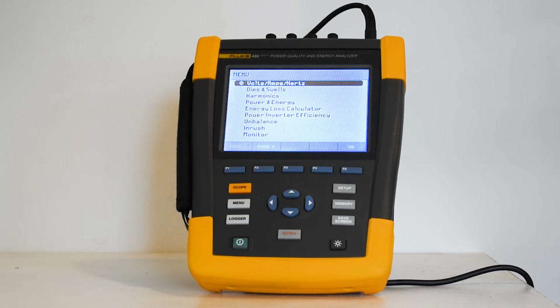Owners of the previous 435.2 power quality analyzer can download an upgrade from the Fluke website to add motor analyzer functionality to the instrument. Full documentation includes specifications and user manuals for both instruments, and these are available from Fluke and can be obtained free of charge even if you have not yet purchased the instrument.